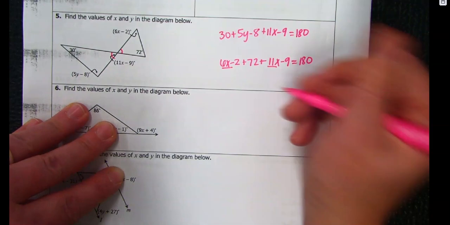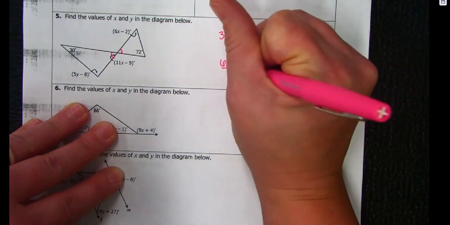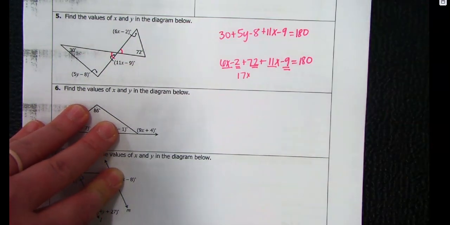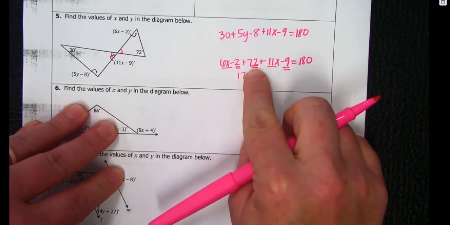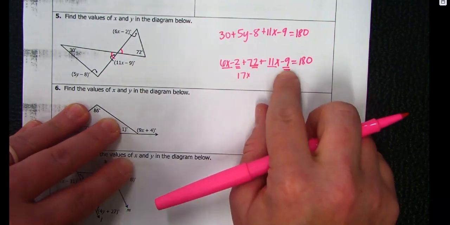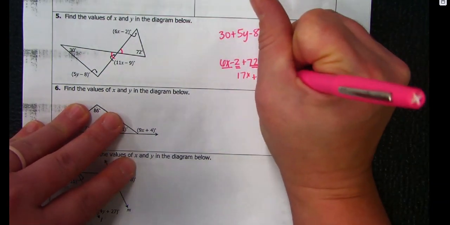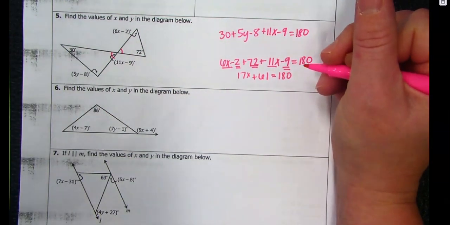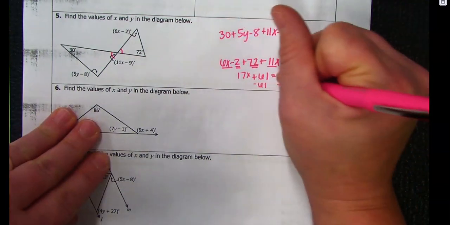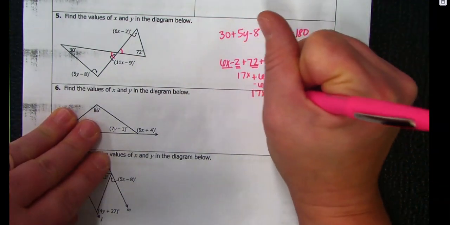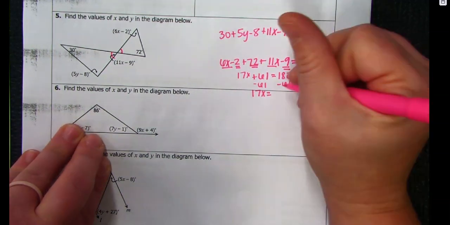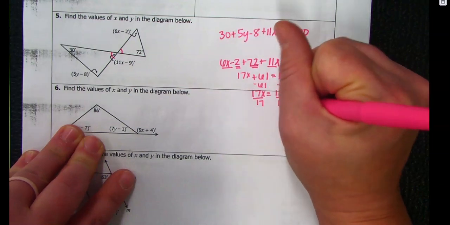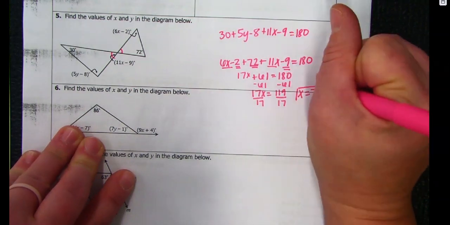6x and 11x is 17x, negative 2 and 72 and negative 9. Okay, so negative 2 and 72 give you 70. 70 minus 9 gives me 61, equals 180. I would subtract 61, so 17x equals 119, divide by 17, so x equals 7.